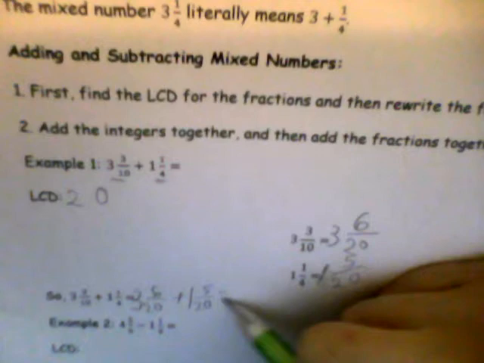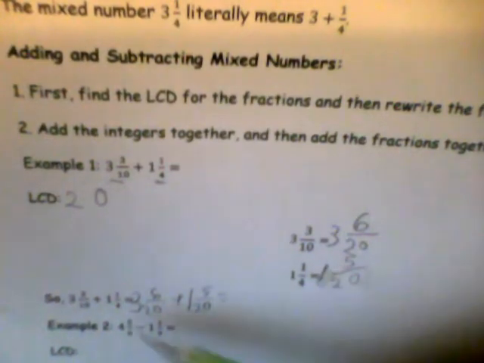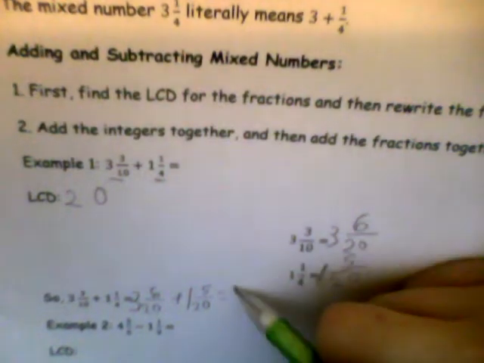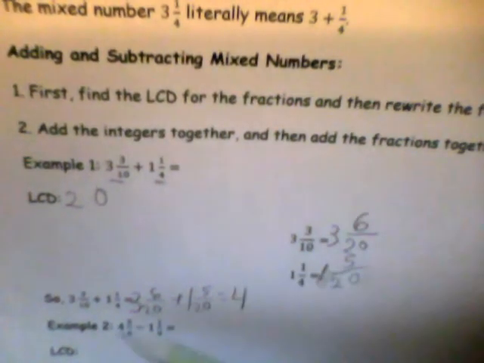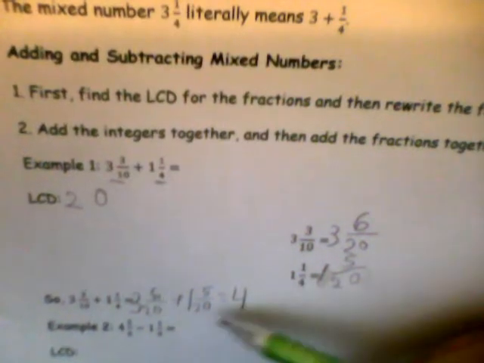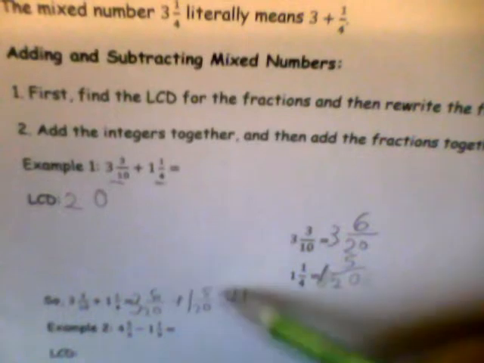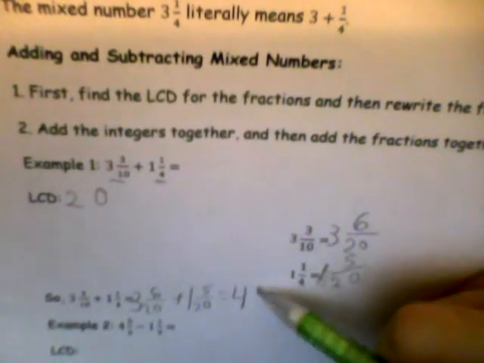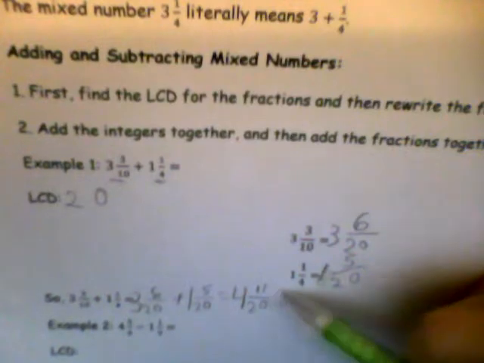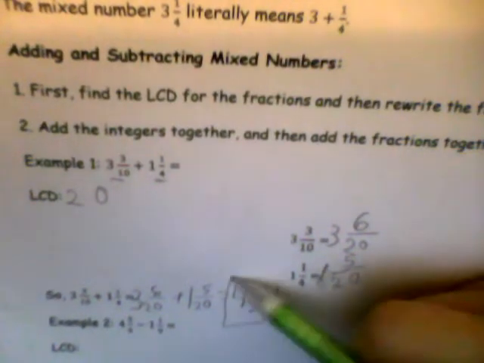Now, in order to add mixed numbers together, I first add my whole numbers. So 3 plus 1 is 4. So that's how I got my 4. And now I add my fractions together. So I have 6/20 plus 5/20. 6 plus 5 is 11. So my final answer is 4 and 11/20.